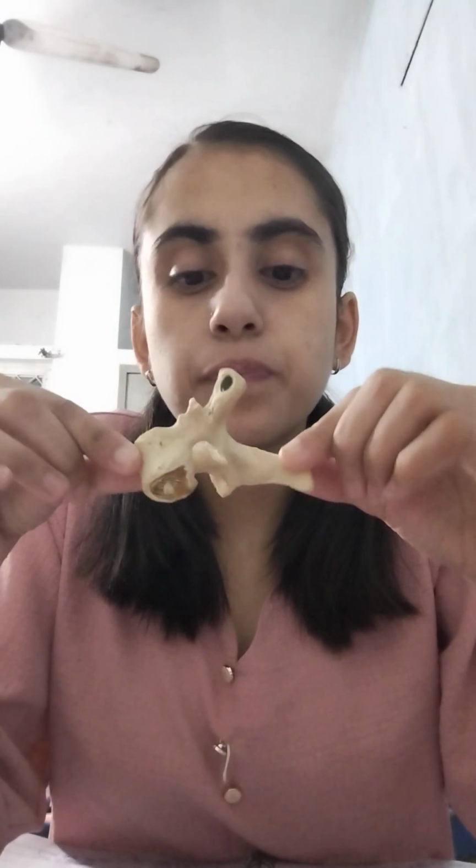Atypical vertebra means it has different features from the typical vertebra. Okay, this is the T1 vertebra. The atypical vertebrae are T1, T9, T10, T11 and T12. That is 5 atypical vertebrae, and this is the T1 vertebra.